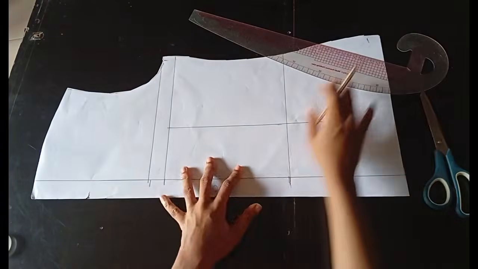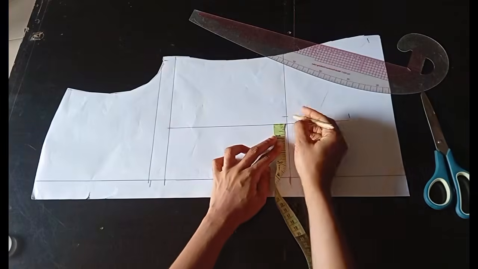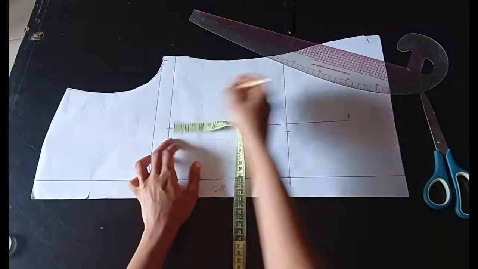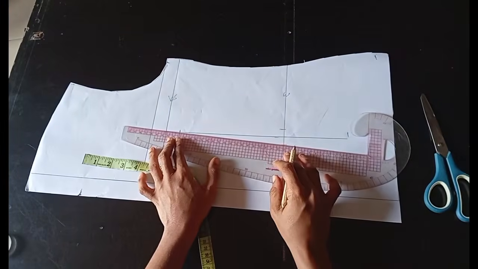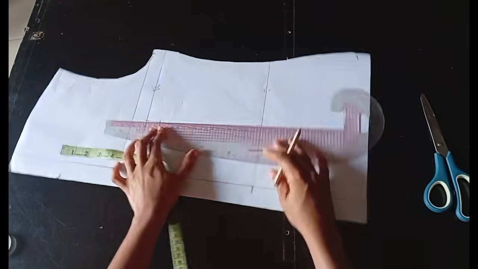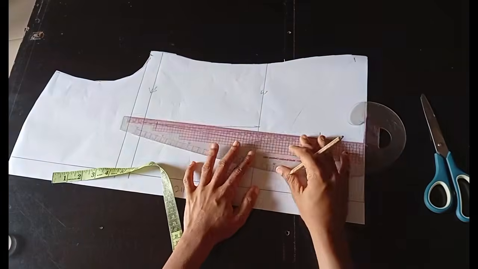After I'm done connecting, I'm going to mark ½ inch on both sides of this pattern. Now I'll come down by 1 inch from my bust point. This is the waist, this is the bust point. Now I'll connect on this side, and also connect to the lower part of my pattern.